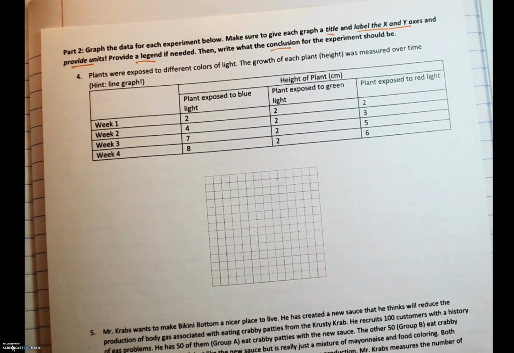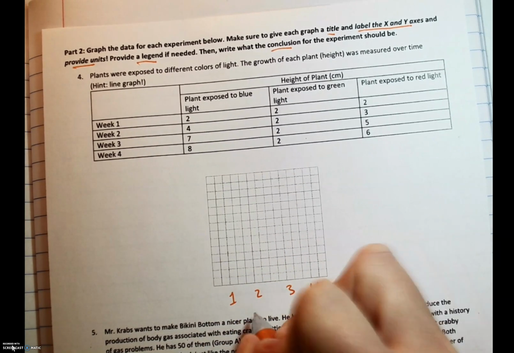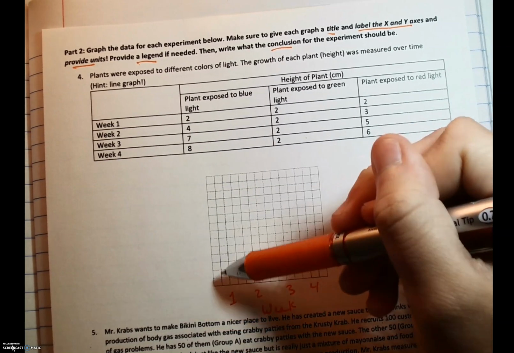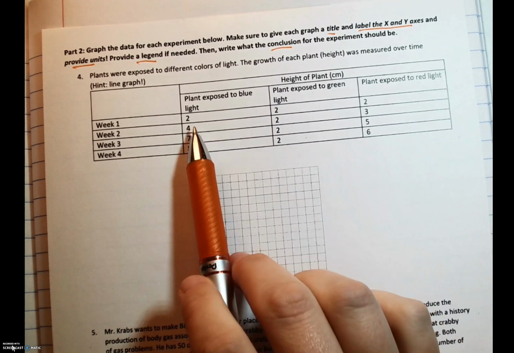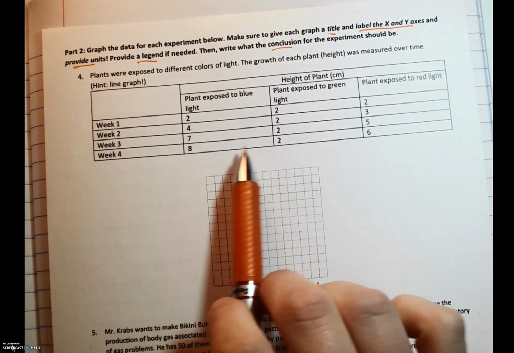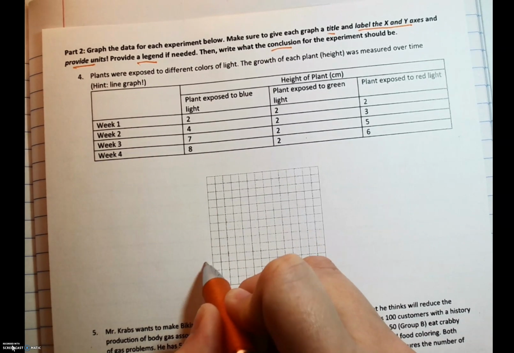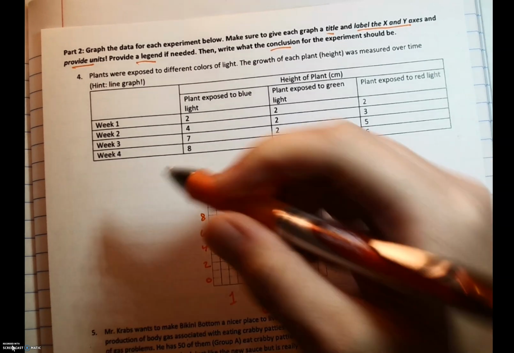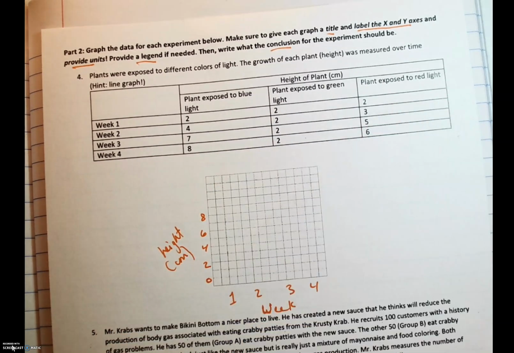So I'm going to say week 1, 2, 3, and 4. And then my height is going to go over here on the side. So it looks like the shortest height was 2 and the tallest was 8. So 0, 2, 4, 6, 8. This is height, and that height was measured in centimeters.